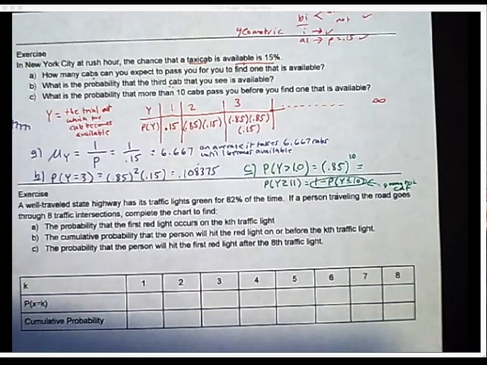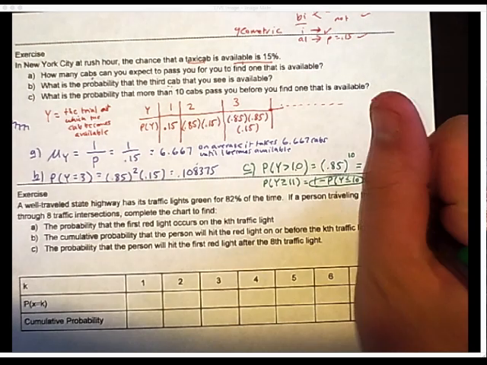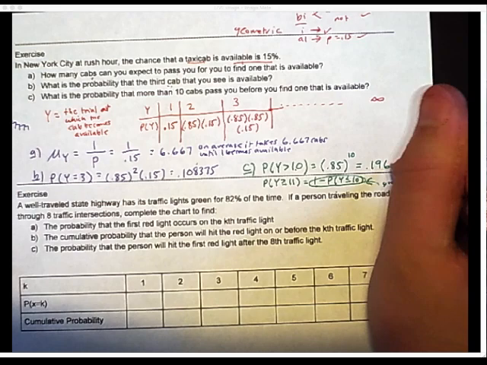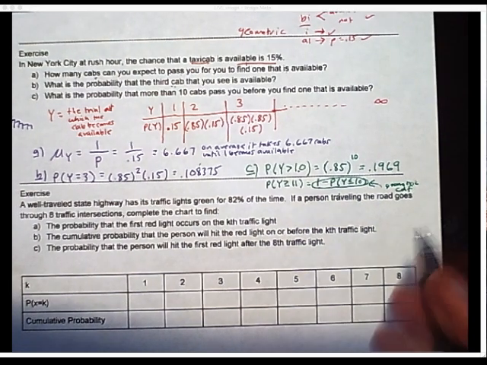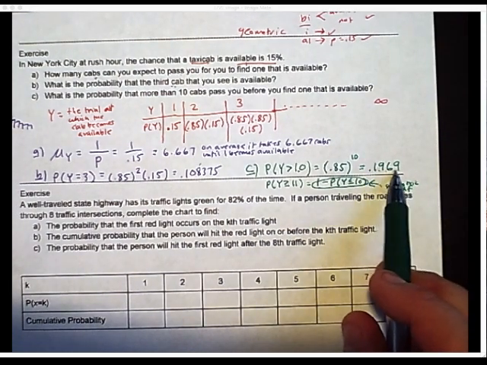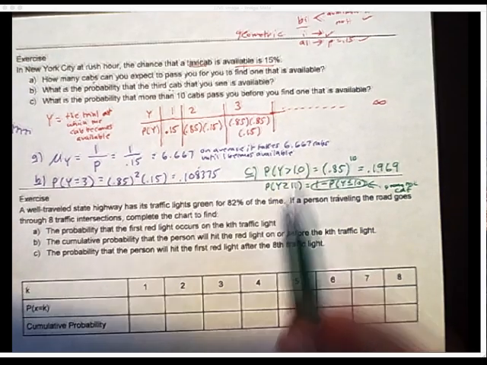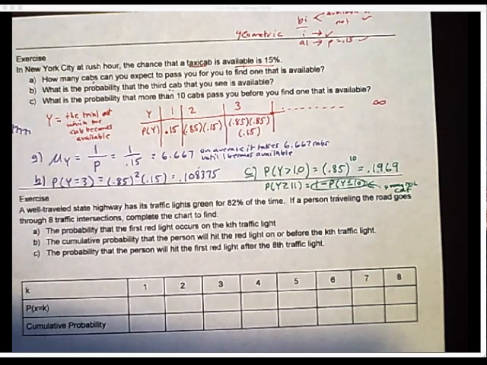So if I take 0.85 and raise it to the 10th, I get 0.1969 if I round. So there's a 19.69% chance that you're going to have to wait on more than 10 cabs till one becomes available. But it's New York City, it's rush hour. Sometimes you get that.